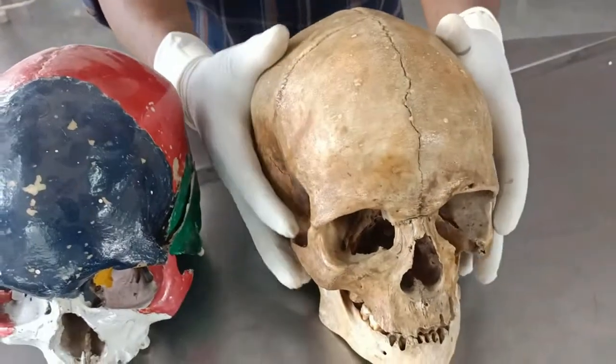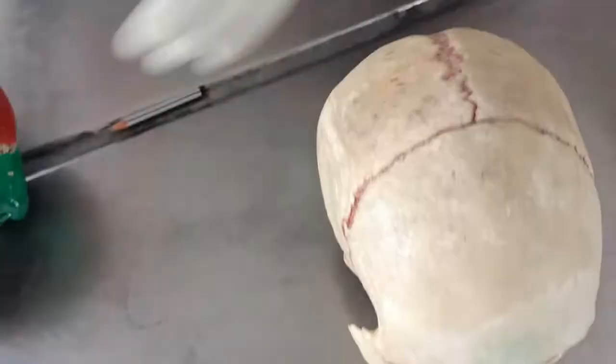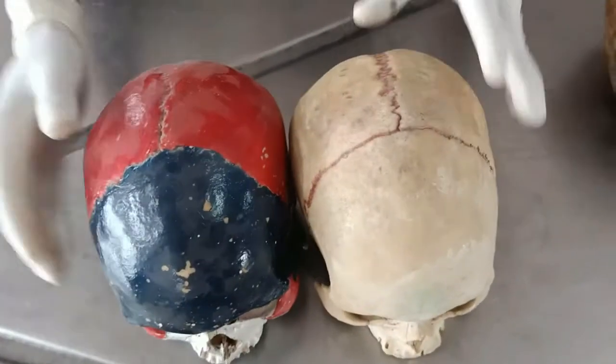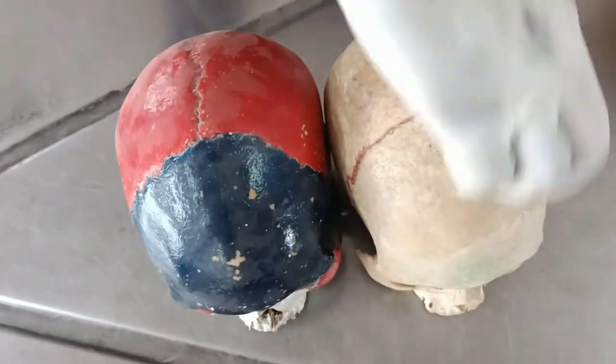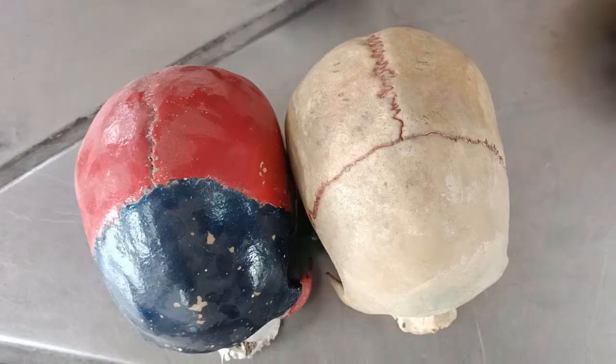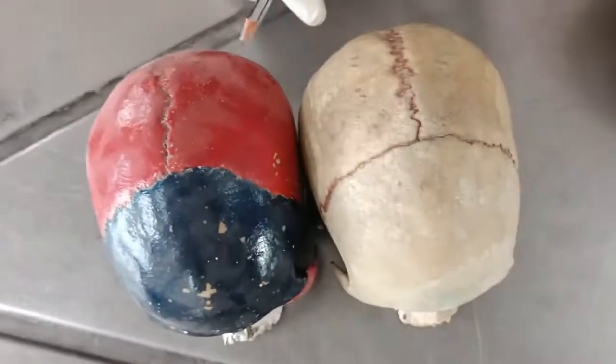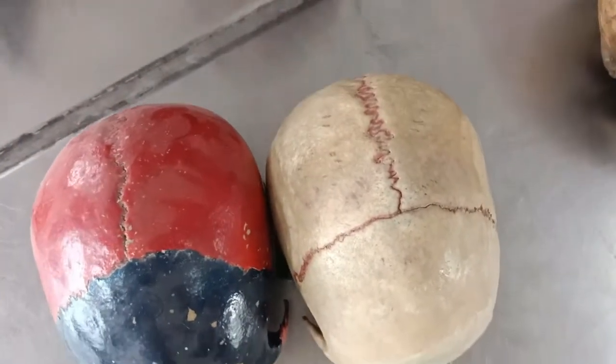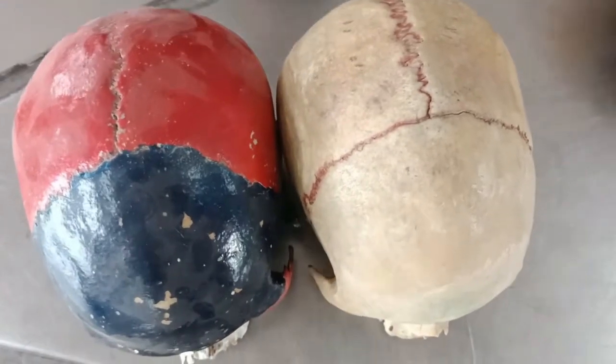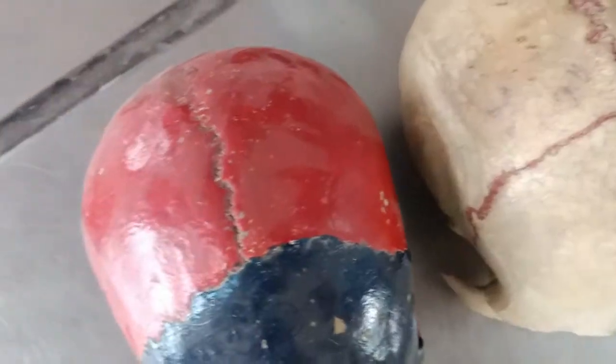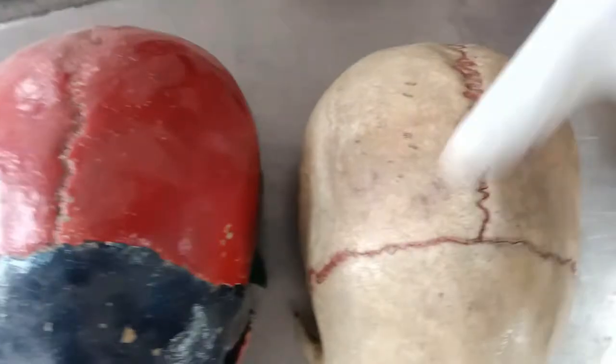Now we are seeing the norma verticalis. If you see from above, it is oval in shape. Anteriorly it is narrow and posteriorly it is broader. Why is it posteriorly broader? As we discussed a little earlier, because of these parietal tubers, posteriorly it is wider, anteriorly it is narrower.